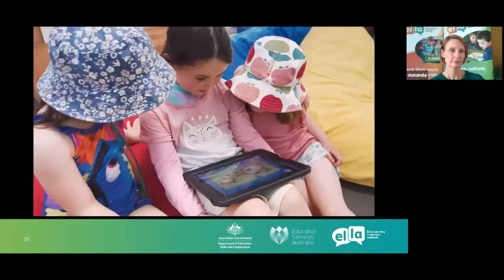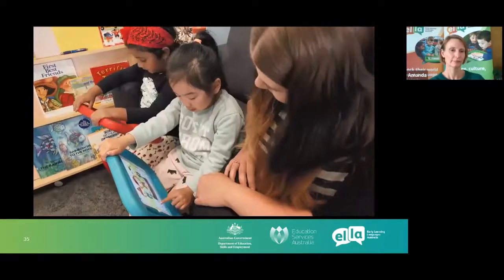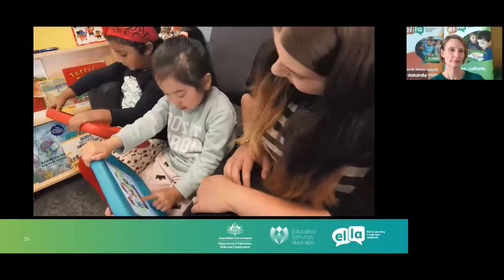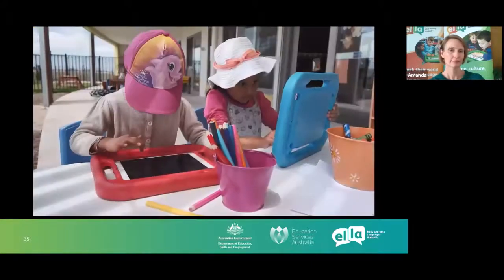The tablet devices let me include a language into my program, which is something I would never have done in the past, not even thought about doing. So being able to do that with the children and learn with them has been fantastic, and not just for me, for all our educators.